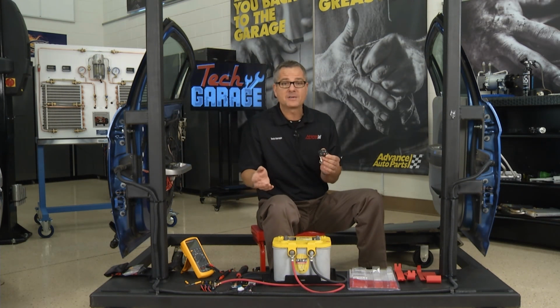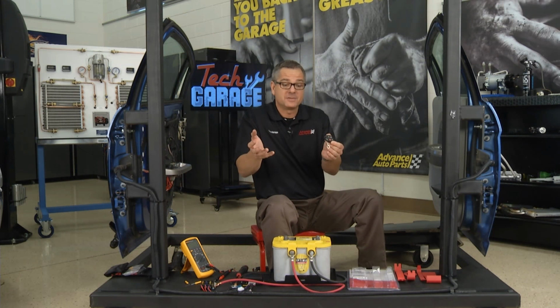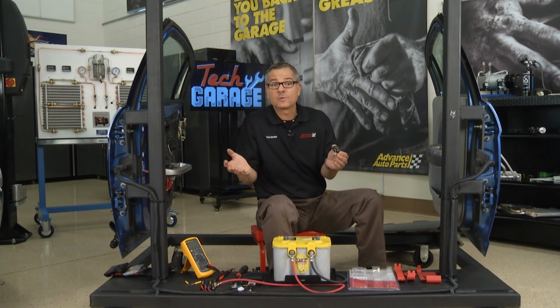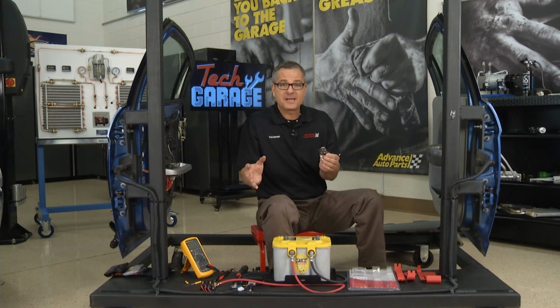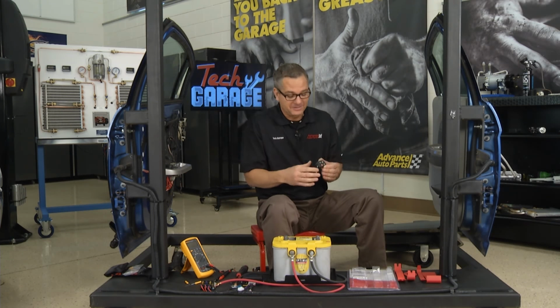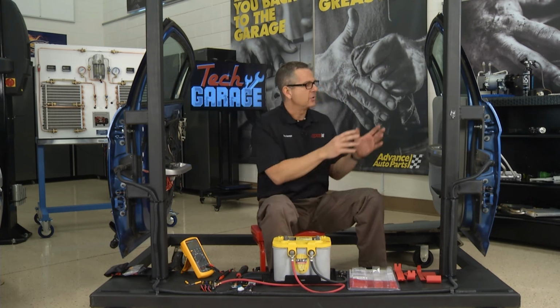Then from the body control module, he may talk to the instrument cluster module and say, hey, is the child locks on? Is delayed door locks on? Once he figures it out, it's okay to unlock the door. It's going to unlock the door. And that's all located inside the door itself.